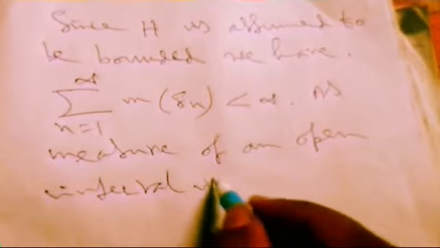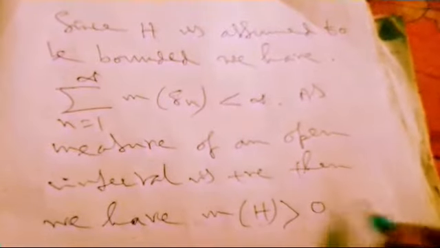And as the measure of an open interval is positive, it is clear the measure of H must be positive, and if not positive, then it must be empty, that is, the measure of H must be 0.